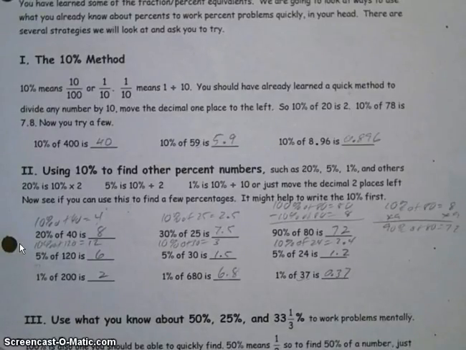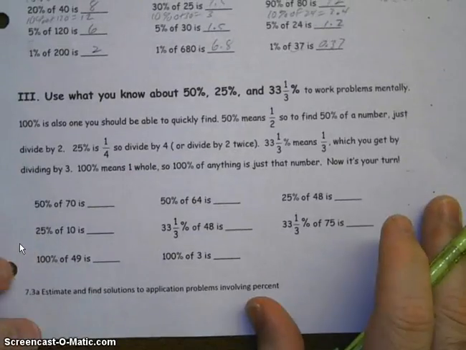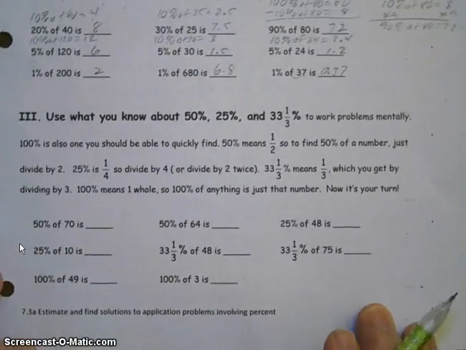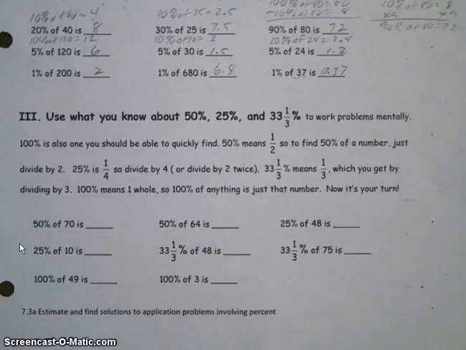Okay, those are really the 10% and the 1% is another method that we'll look at that can be used to find anything. Because if you can find the 10 and the 1, you can just use combinations of 10s and 1s or multiples of 10s and multiples of 1s to find the percents. Okay. Some of the other ones, they're like the benchmark fractions. We've talked about 50%. 50 is half. 25% is a fourth, or you can also think of it as half and half again, or half of a half.